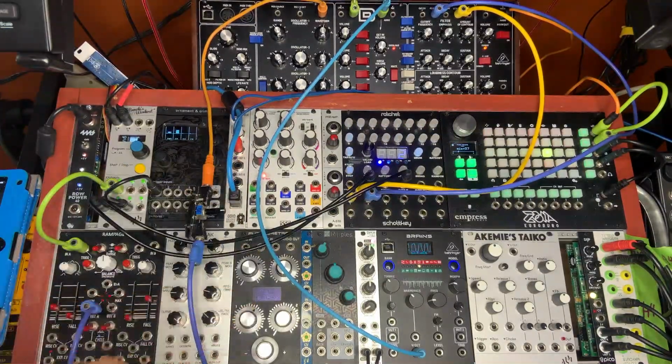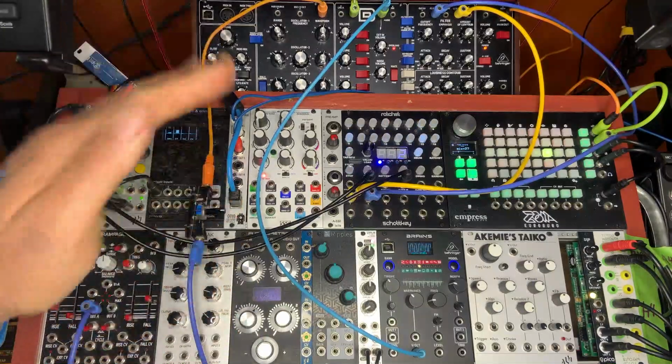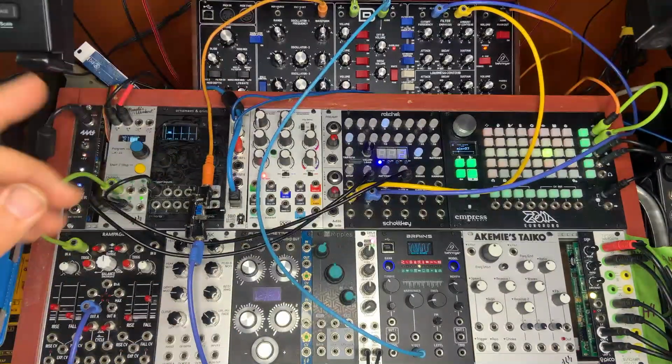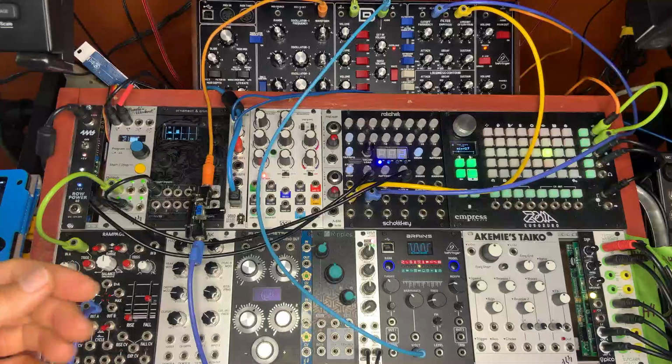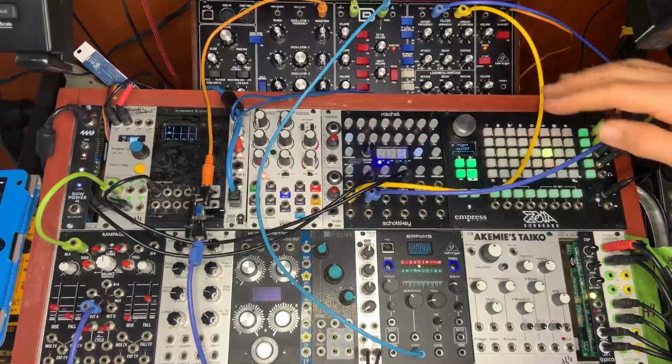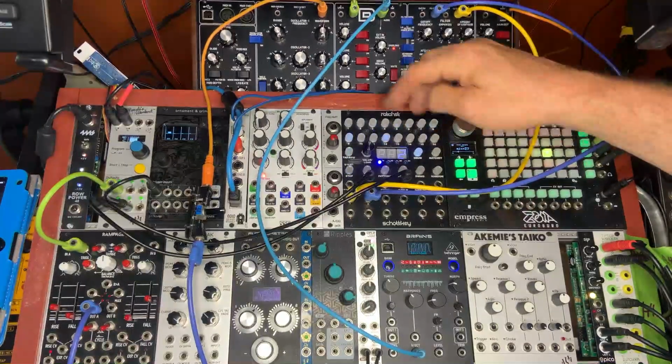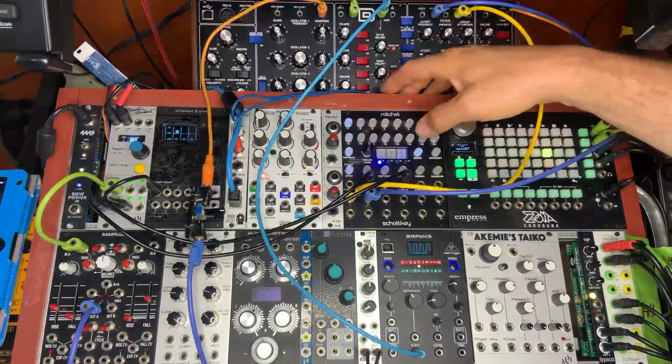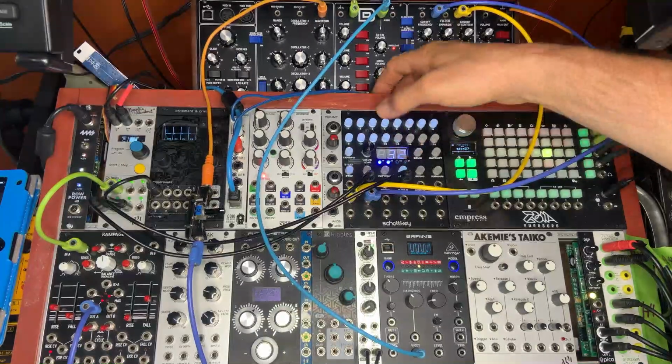And what I want to do is mess around with that trigger for the filter, so that rise right there in comparison to the frequency wobble. For the trigger for the filter, which is right here, this is currently set to a length of 32.